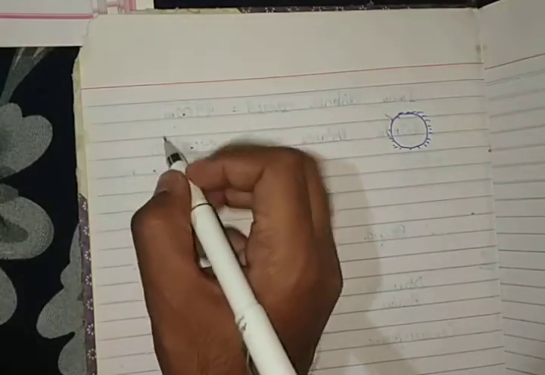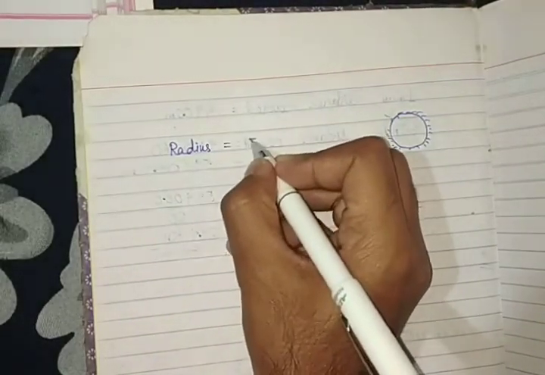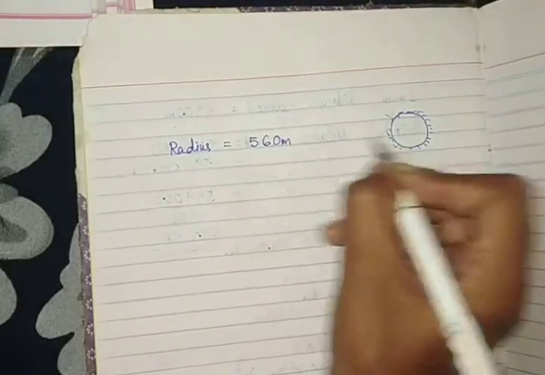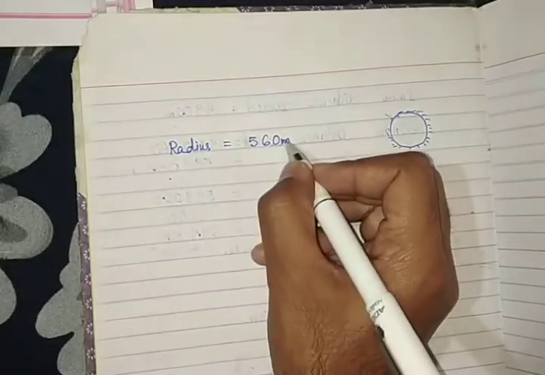So let's write radius is equal to 560 meter. Now we are to fence outside. So here your 560 meter.